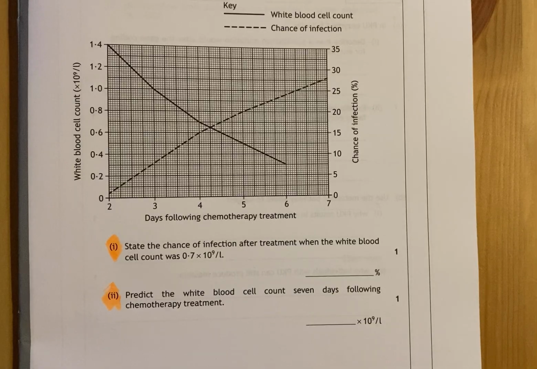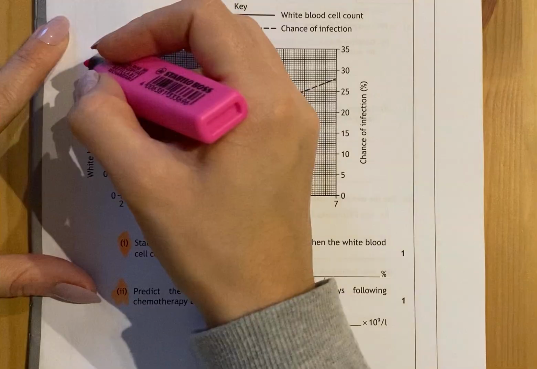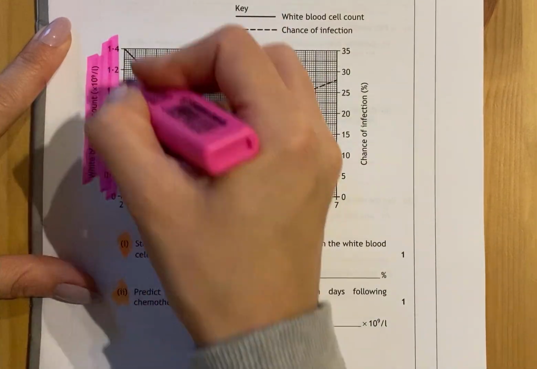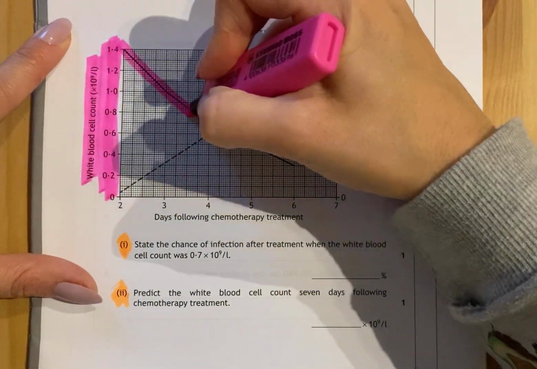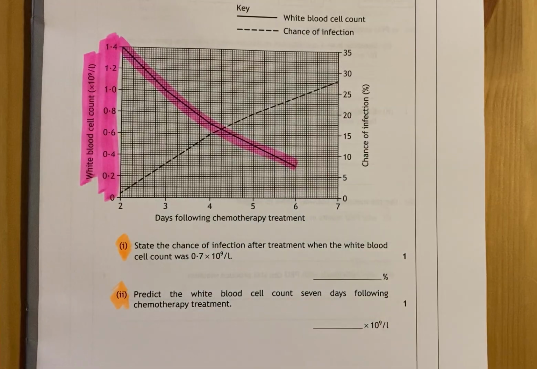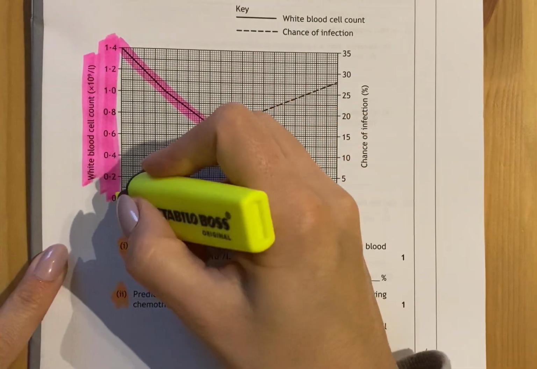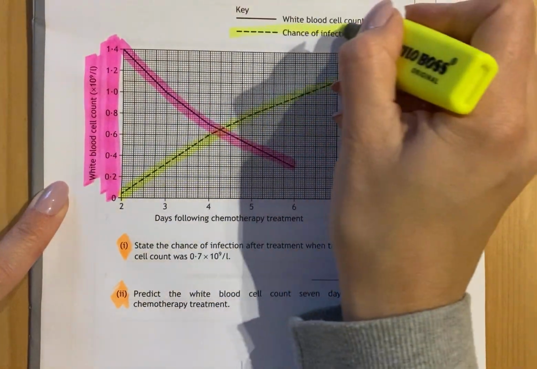So again, you do the same as we've done before. Highlight the sides, so highlight the y-axis. White blood cell count is here. This is your values for it here. And then white blood cell count is this straight line with no dots in it, no breaks. Your other side, which is the dashed line, will be the chance of infection.